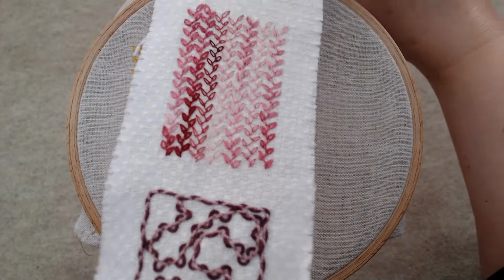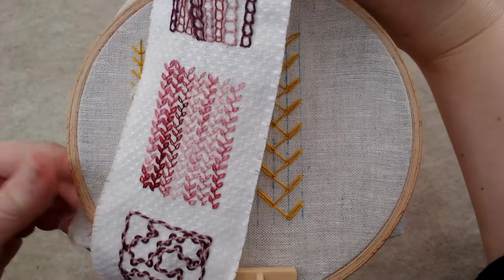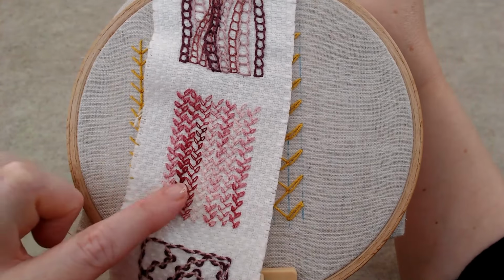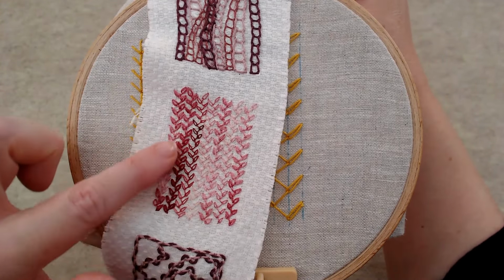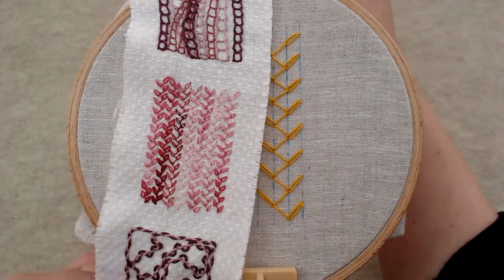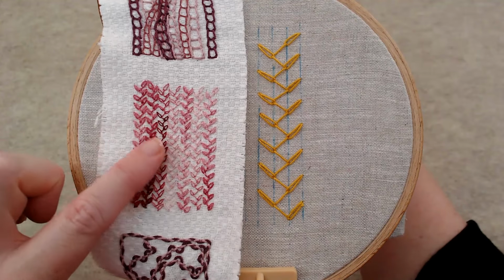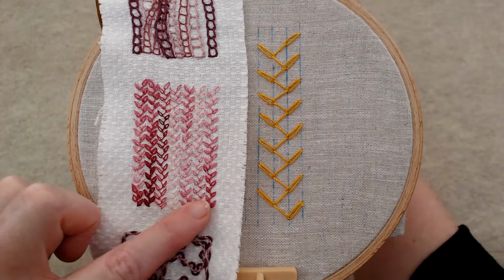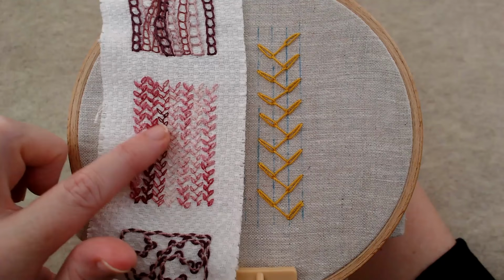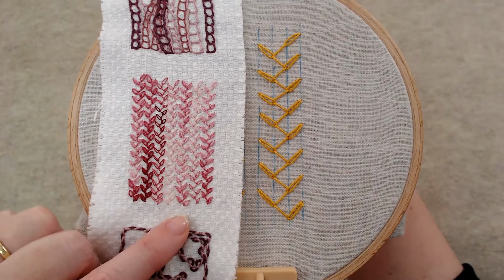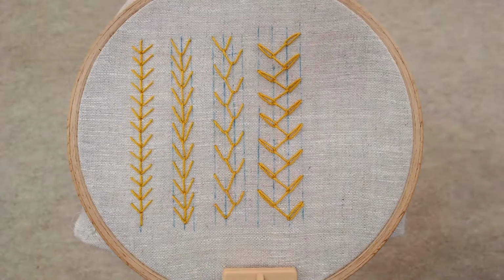So here's a version where I've stitched lines of this quite close together, really tiny, so this is quite a dainty version of this stitch, and this is stitched using a single strand of a variegated thread, and you can see it looks really pretty. You can use it as a fill stitch really easily, but it's quite elegant and dainty if you work it very small.